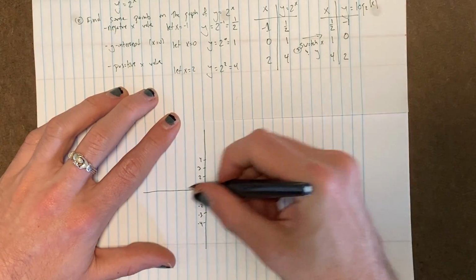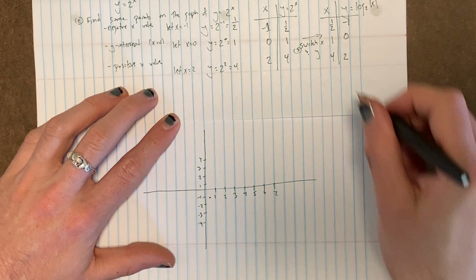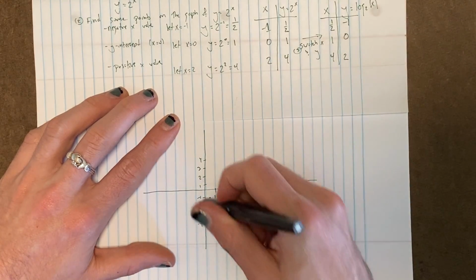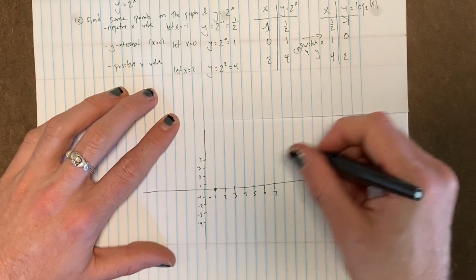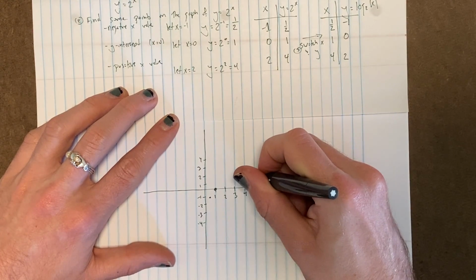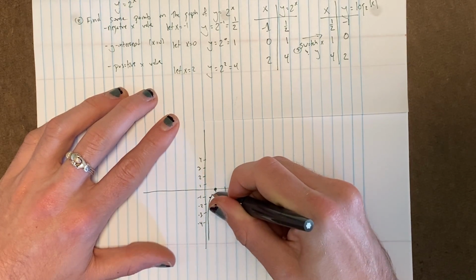1/2, -1. Go to 1/2 on the x, down to -1 on the y. 1, comma 0. Over to 1 on the x, 0 on the y. And then 4, comma 2. Over to 4 on the x, up to 2 on the y. And we're going to connect these things with a smooth curve.